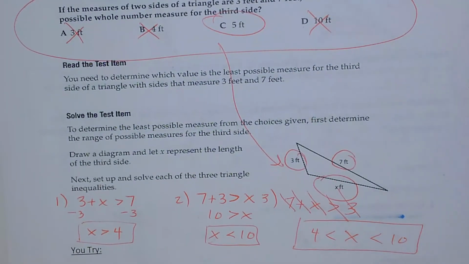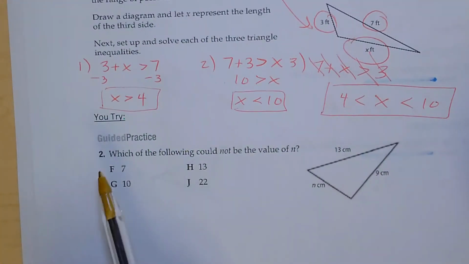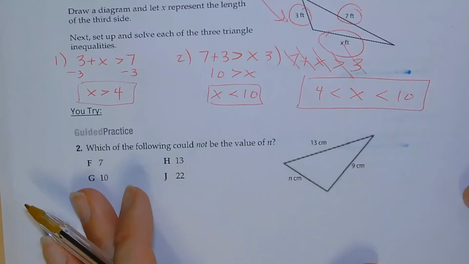All right, and we're going to do one more. If you are at home and you want to pause the video and try this one on your own, you can do that, or you can watch me go through it. I'm just going to go through it one more time so you can see how to do this.